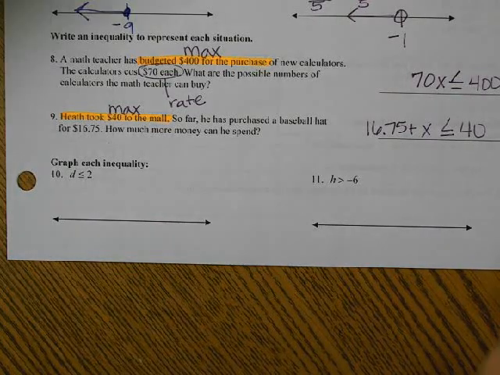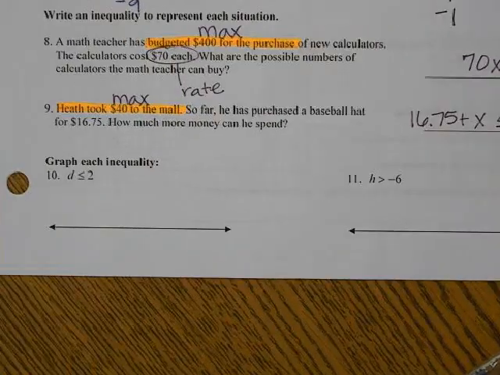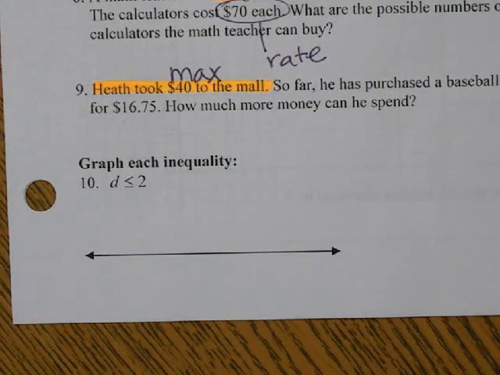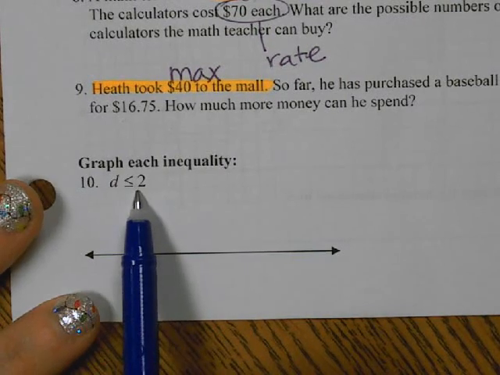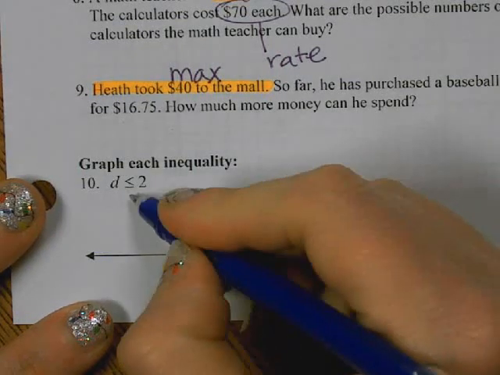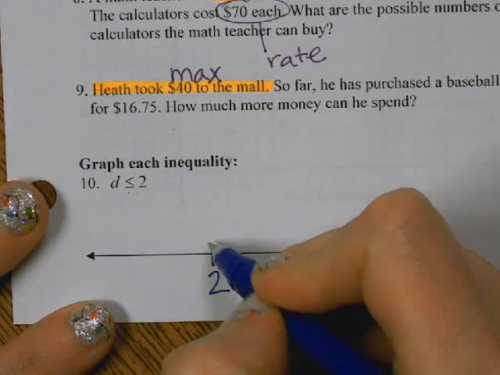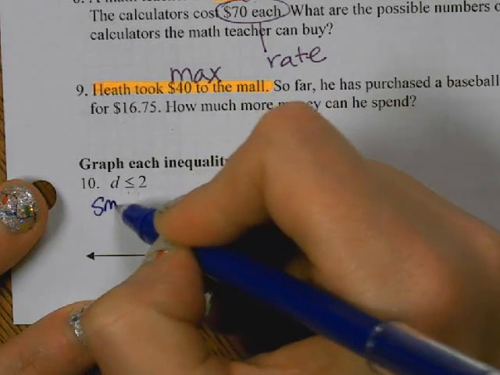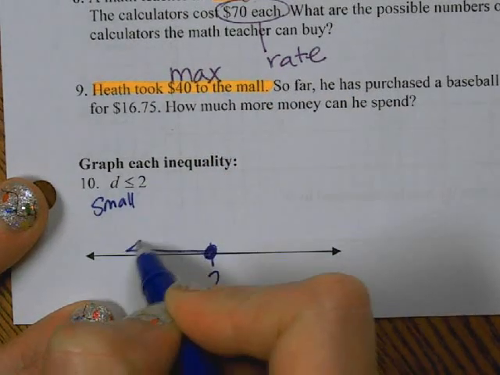On numbers 10 and 11, it's just asking you to graph these inequalities. So you just have to look and see what number is actually on the number line. In this case, there's a 2. So 2 is what's going to be on the number line. And this is a closed dot because it says or equals to. And d is on the small side. So I'm going to graph in the small direction.